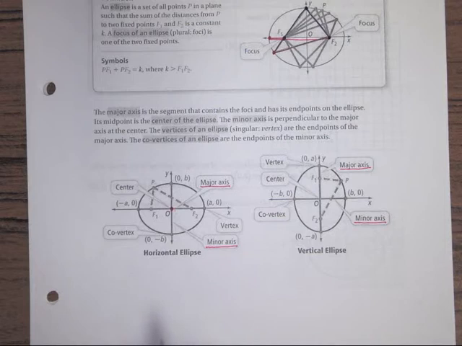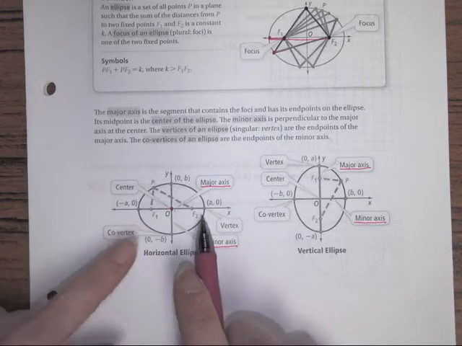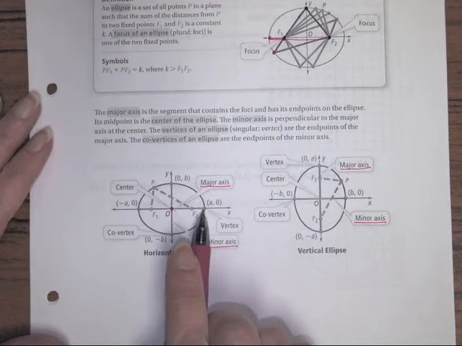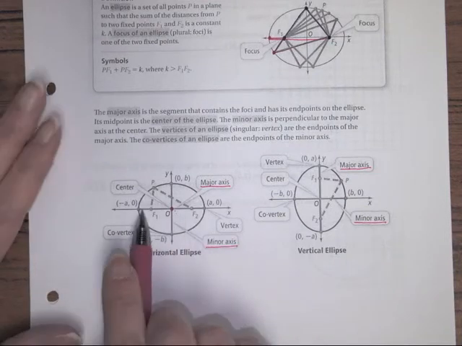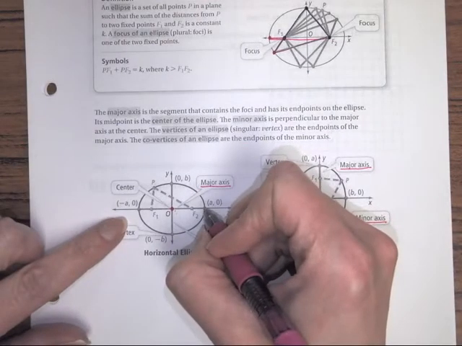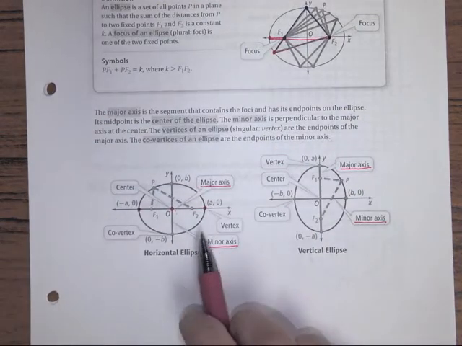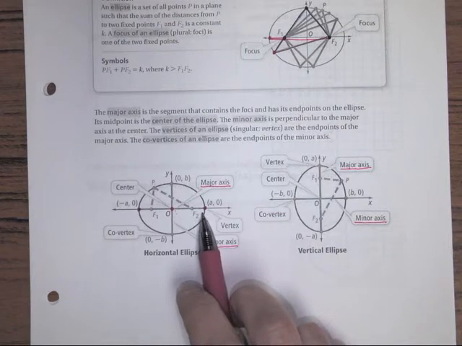It also has something called a vertex and a co-vertex. So a vertex is actually on your major axis. It's the point where your ellipse intercepts your major axis.